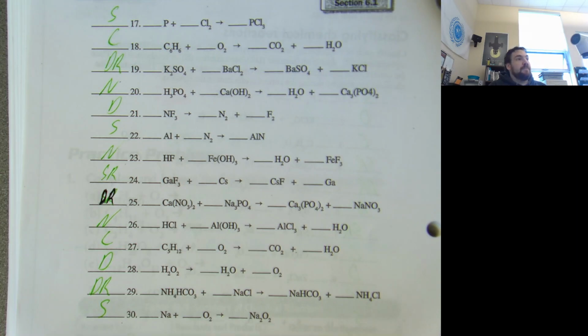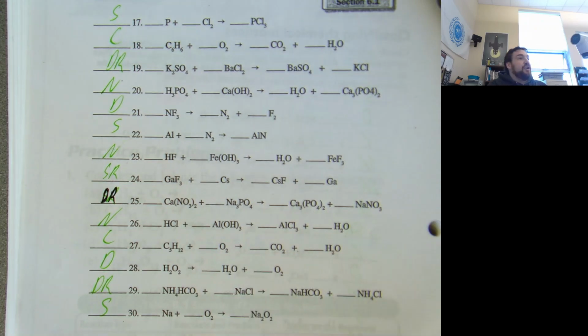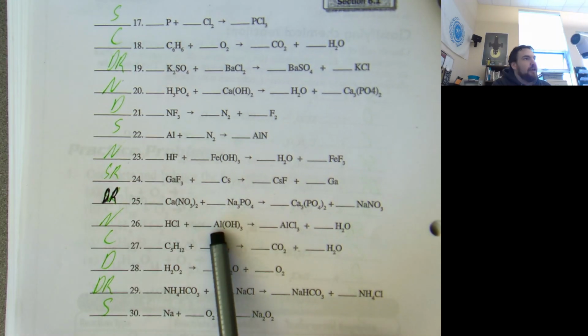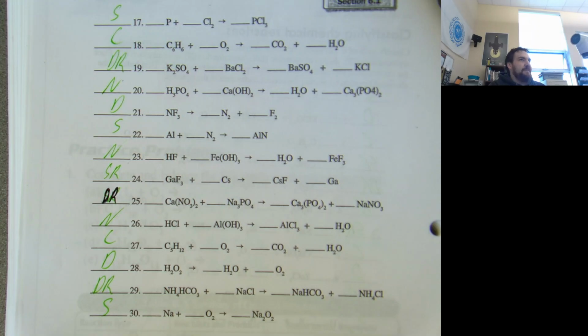What about 26? It is not a double replacement because that is an acid and that is a base. So a neutralization reaction is just really a special type of double replacement. It's what's swapping spots if you look at number 26. The H and the Al are swapping. So you can think of neutralization as being a type of double replacement, but they're a special enough type that we give them their own name. So 26, I did not make a mistake on. Okay, so that's up to 30. Comments, questions, concerns. How do we feel about identifying reaction types?